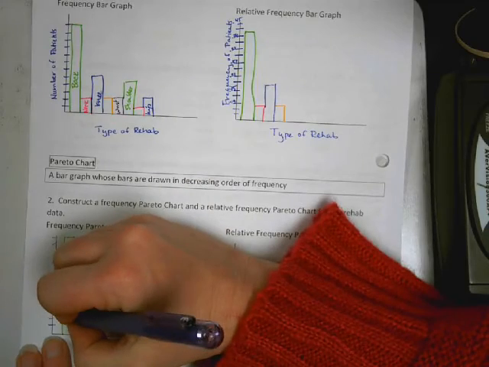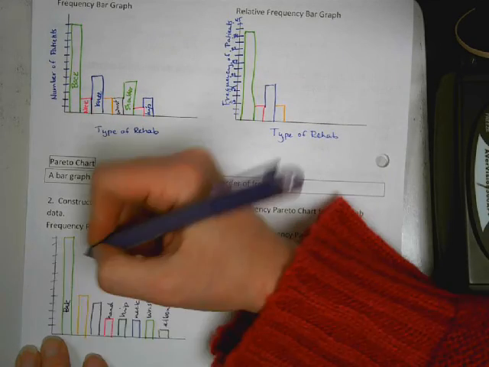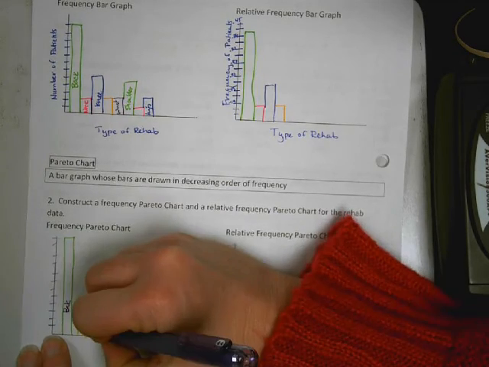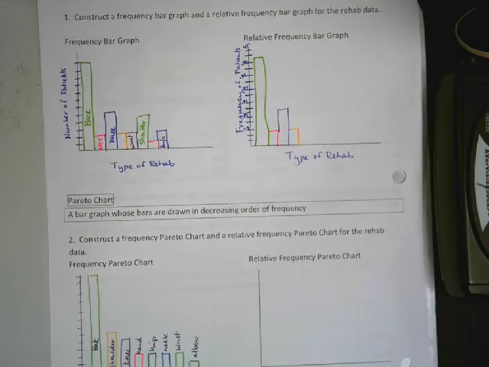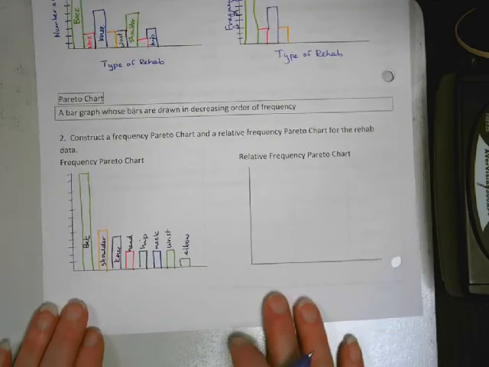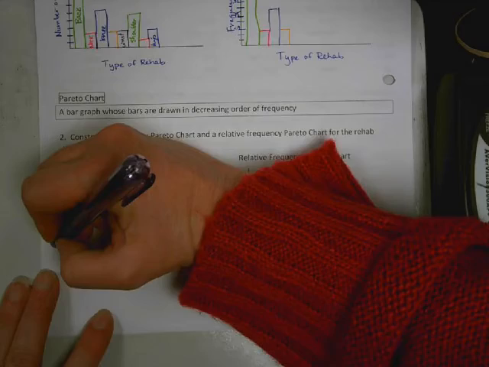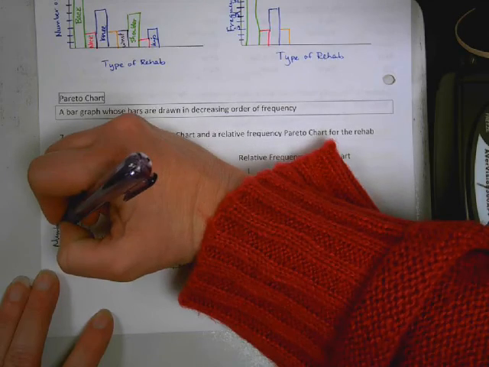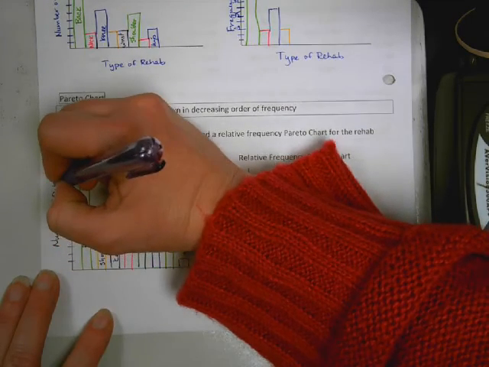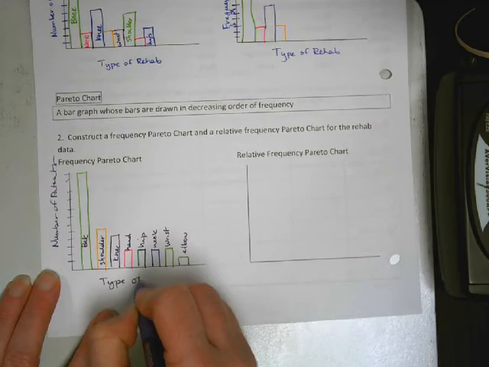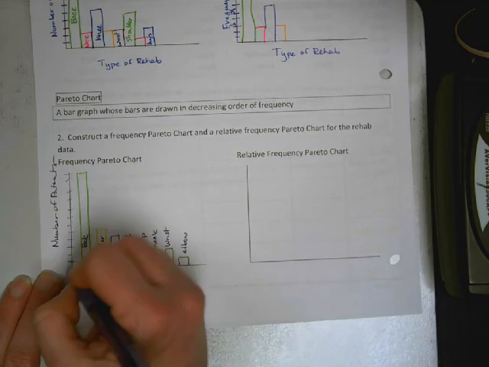This was back, shoulder, knee, or knee, shoulder, whatever, something like that. Anyway, there's your Pareto chart, and you'll have it labeled. So again, up here it would be number of patients. Down here it would be type of rehab, scale.